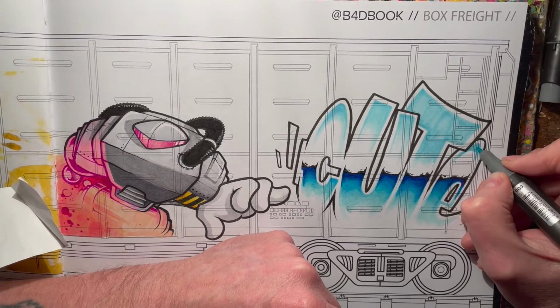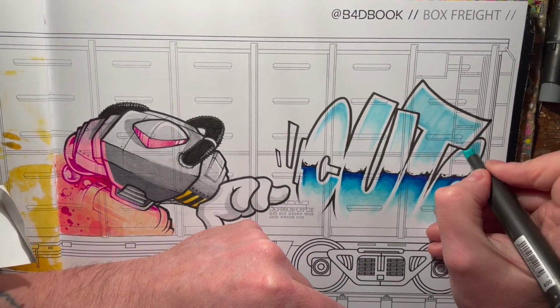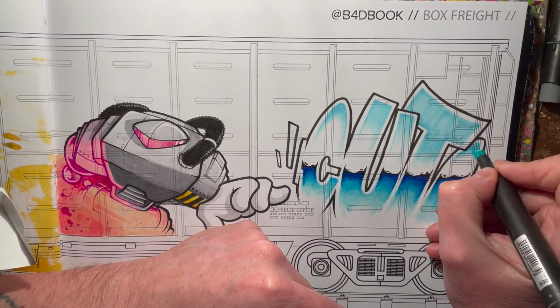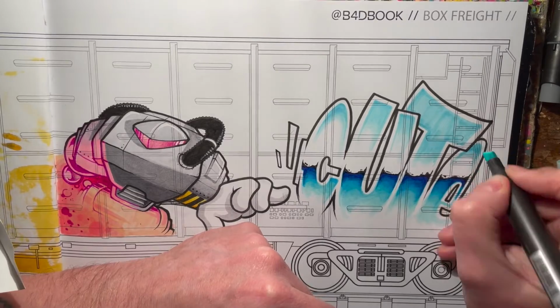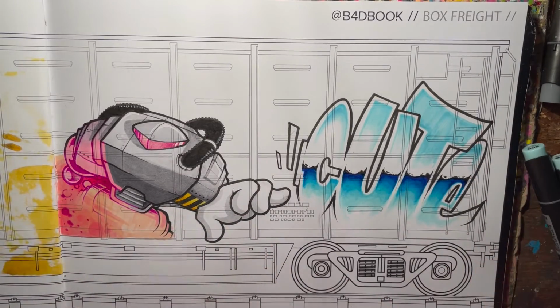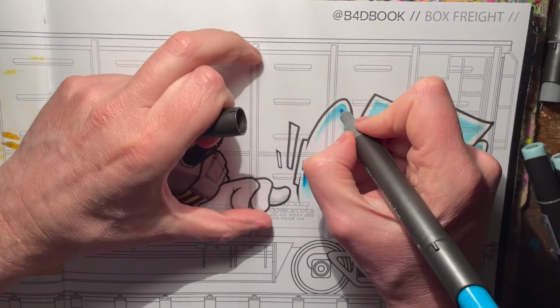Of course, when you do this, you'll take much more time and care and precision than I'm doing now. Okay, there we go. So I am going to just go over the tops there with the slightly darker one.